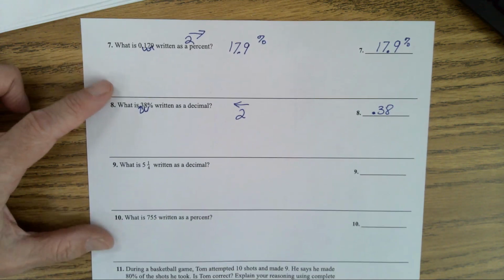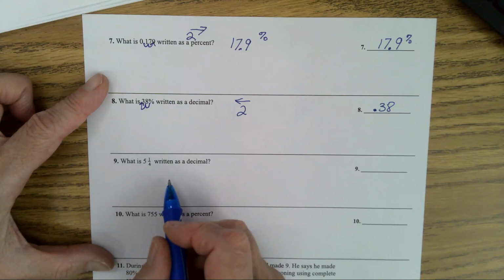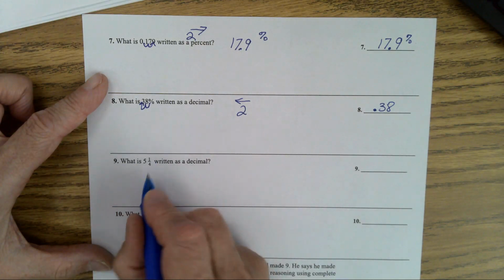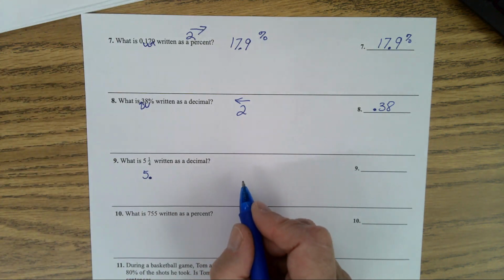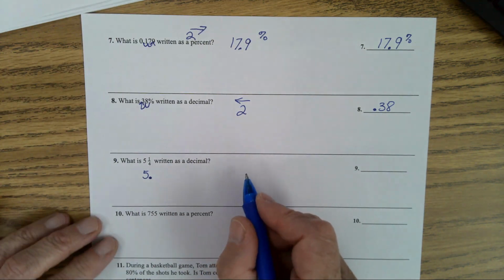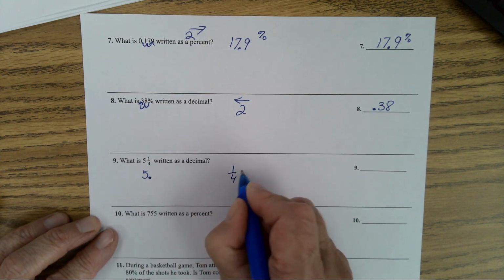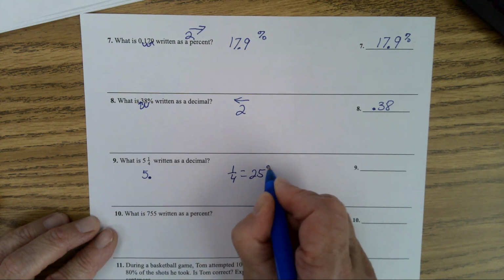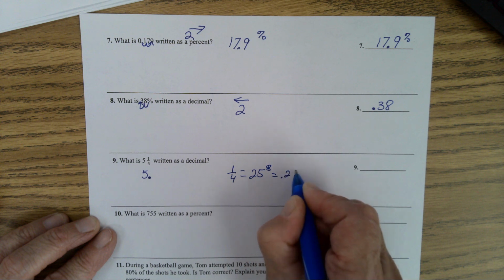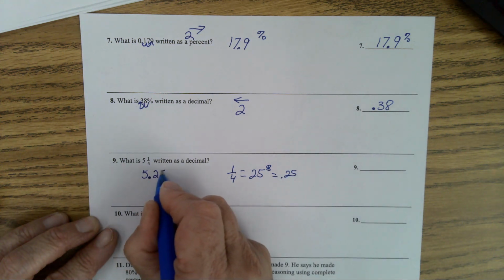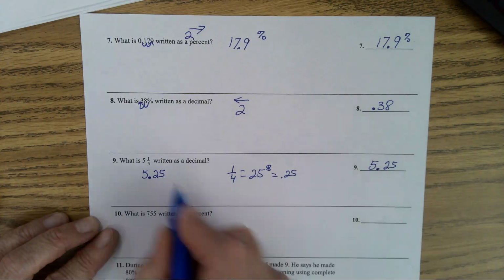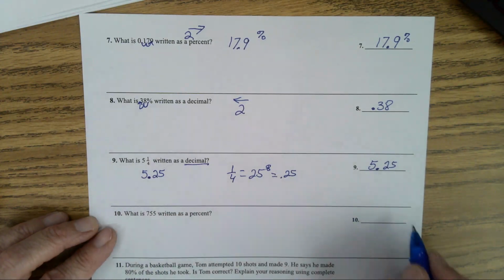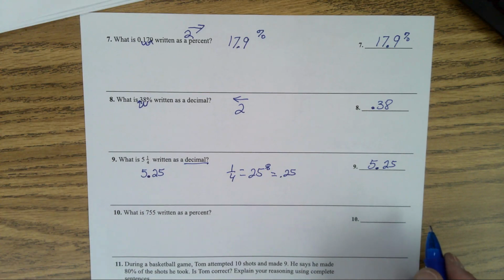On the next one, it wants us to write this as a decimal. Well, 5 1/4 is 5 point. What's the decimal for 1/4? Yes. Well, 1/4 equals 25%, but as a decimal, it's 0.25, isn't it? So it's 5.25. You don't add a percent symbol because it asks for a decimal. So you don't put a percent symbol unless it asks for a percent. So make sure you do that.